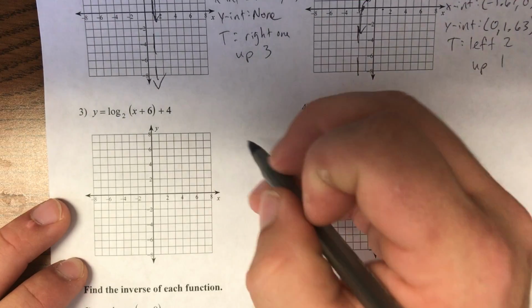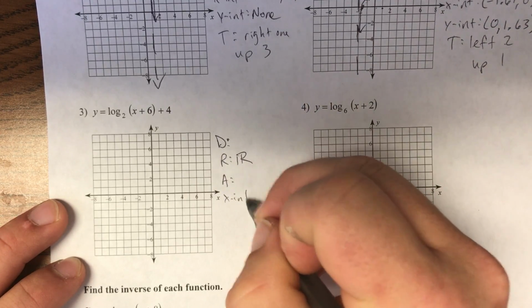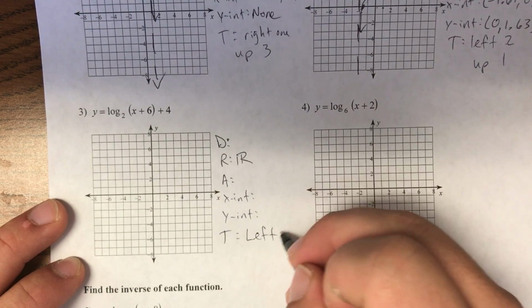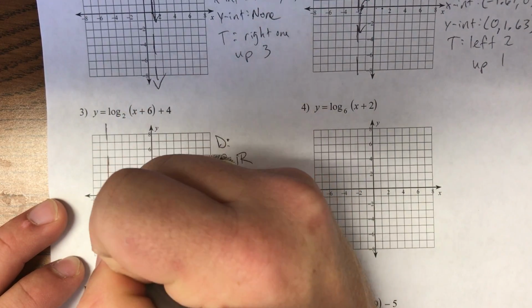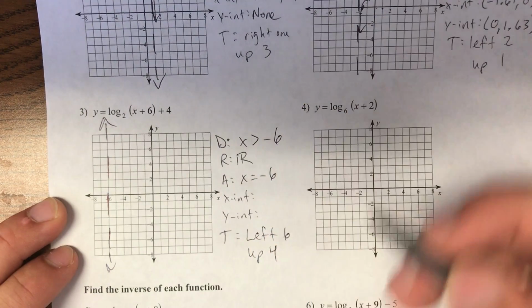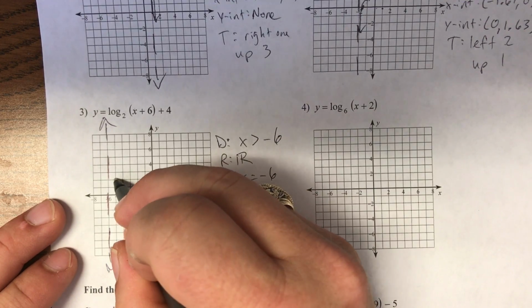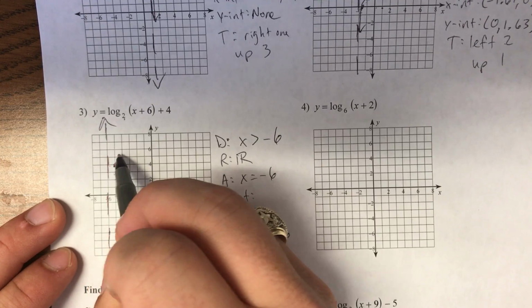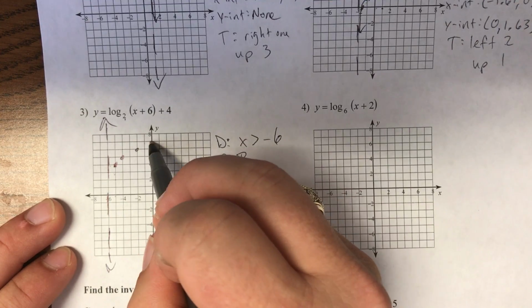All right, on number 3, range is all real numbers. We're going left 6 and up 4. So my asymptote's right here at -6. X is going to be greater than -6. We're going to start at the 1. We're going to go left 6 and up 4. And we're growing at a rate of 2. So 2 times further from the asymptote as we go up. So 2. And then 2 times 2 is 4. And then 8, so 5, 6, 7, 8.